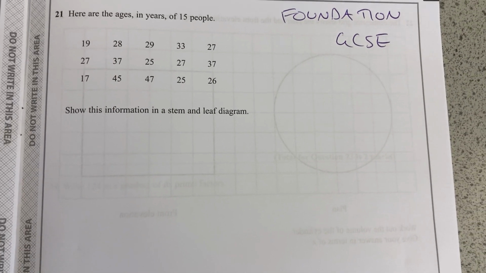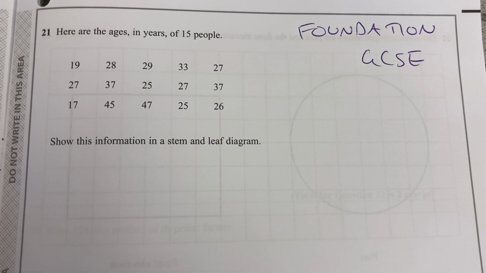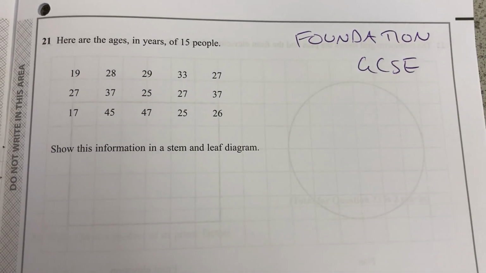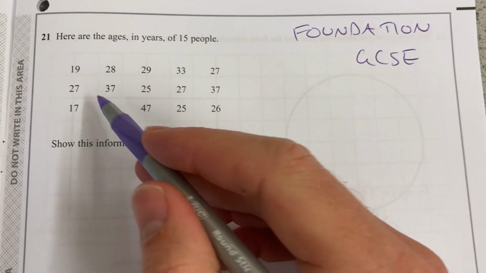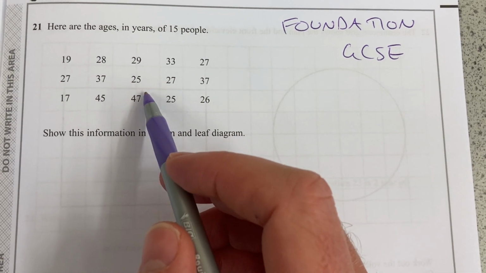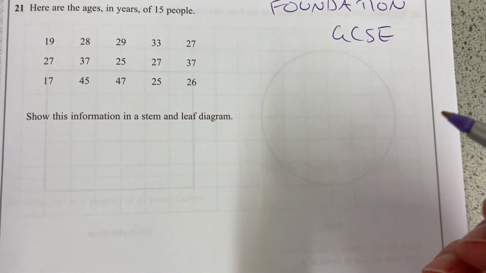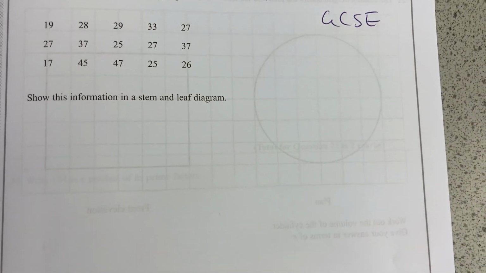We're preparing for our Maths GCSE exams and we're doing a foundation paper here. And we have the ages in years of 15 people: 19, 28, 29, 33, 27, 27, 37, 25, 27, 37, 17, 45, 47, 25 and 26. I've got to show this information in a stem and leaf diagram.